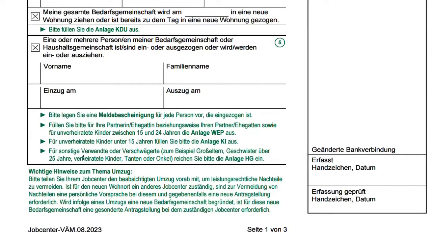If this person or these persons are your other relatives or your in-laws, for example your grandparents, your siblings who are over 25 years of age, children who are married, or your aunts or uncles, in this case you have to fill in the attachment HG and send it together with this form to the job center. I've also explained in another video on this YouTube channel how you can fill in the attachment HG.